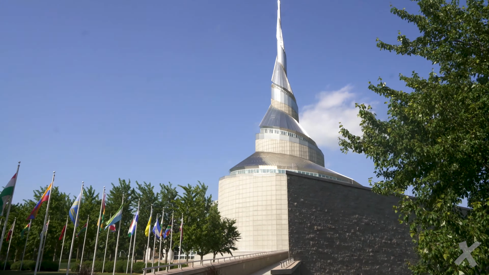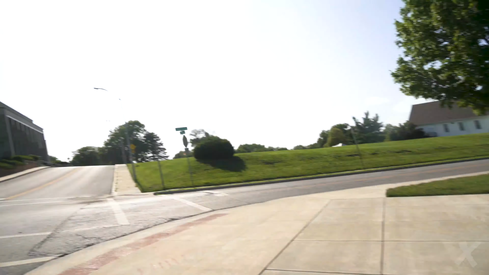Let's give you a little context for what this church actually looks like. So check this bad boy out. It's like something straight out of a fairy tale.